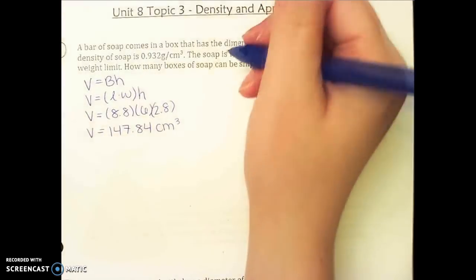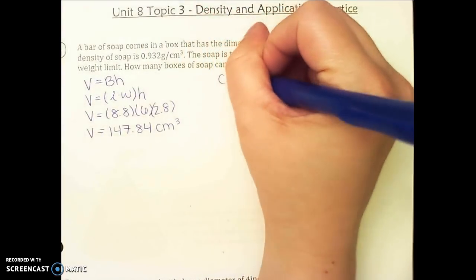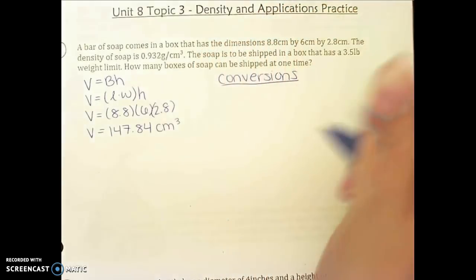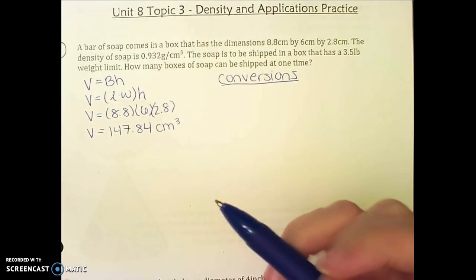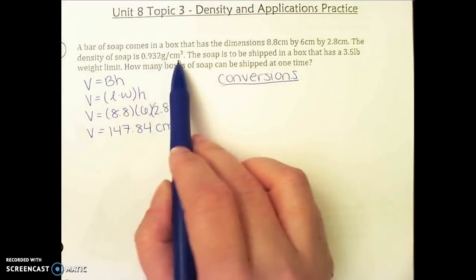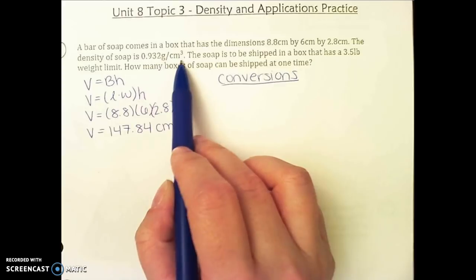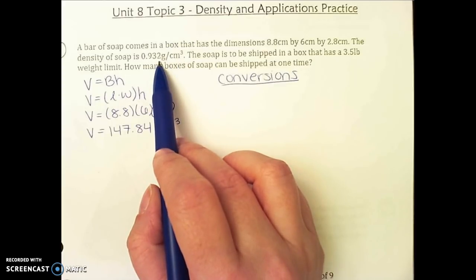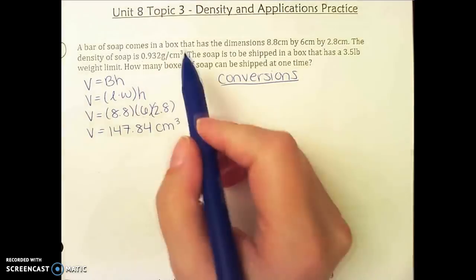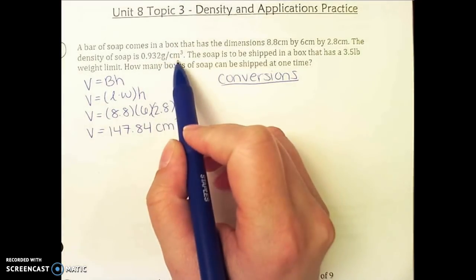Alright, the next step is that we're going to make a list of conversions. Alright, in the problem, I gave you a conversion. You need to recognize that this is a conversion rate right here. That's one of the things that I said about density. We're going to treat it as a conversion rate, and again, use it to go back and forth between the units involved in the rate. So in this case, I can go back and forth between grams and centimeters cubed.